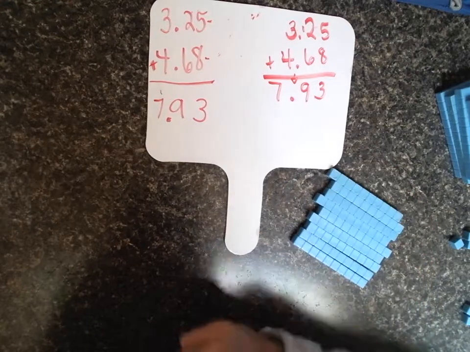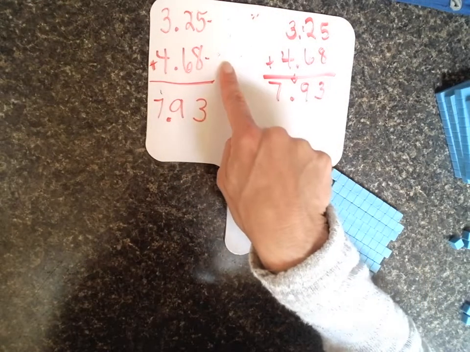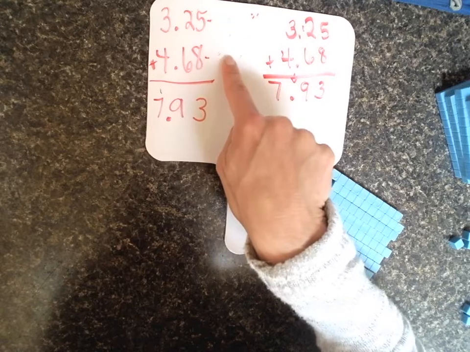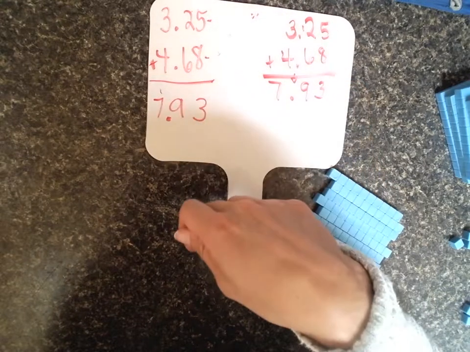And it's pretty simple. So what I do is I model each number, and then combine and regroup.